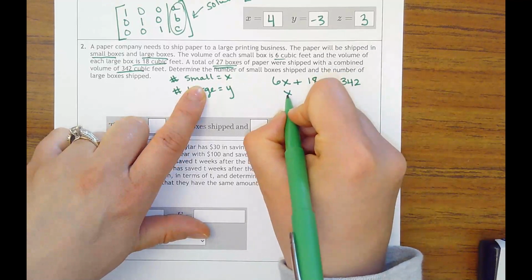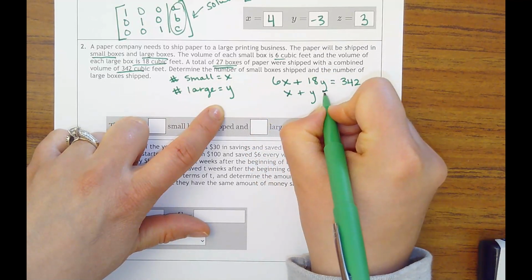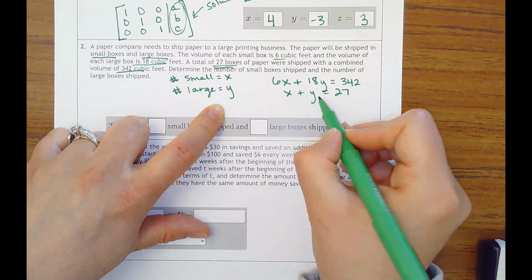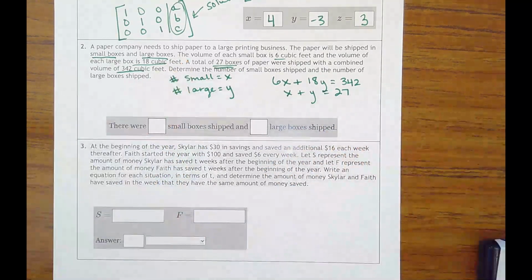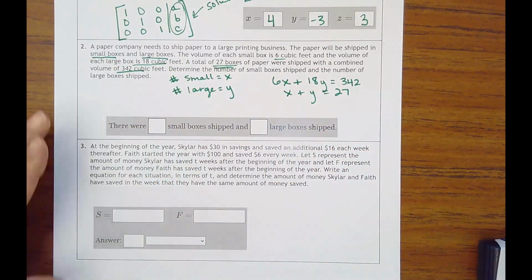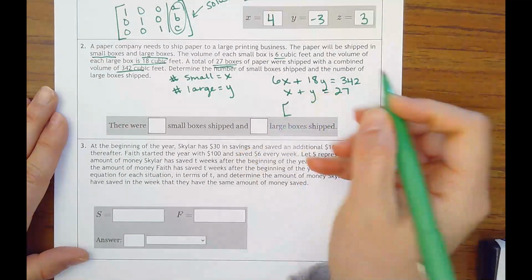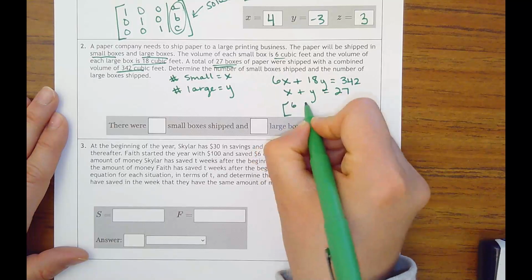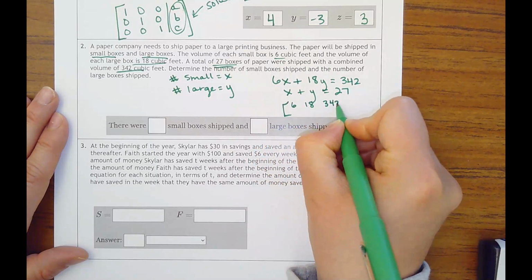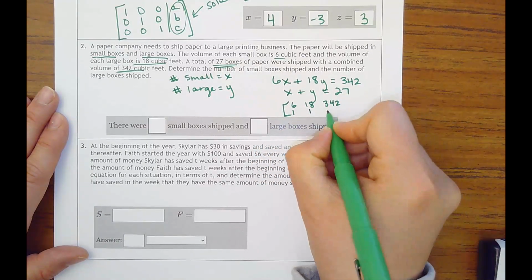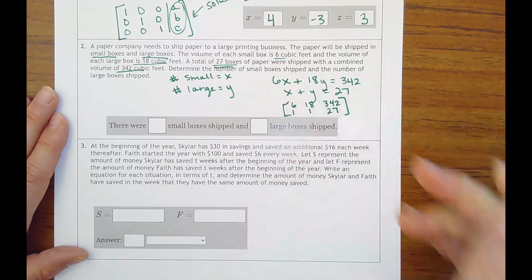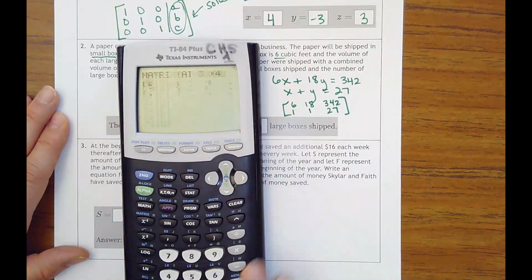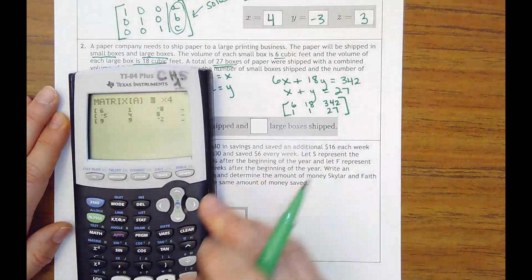Then it also tells me that there's 27 boxes total. So the number of small plus the number of large should equal 27 boxes. So that could be 20 and 7, or 7 and 20, or 12 and 15, all those combinations. But this now allows me to create my augmented matrix that I can put into my calculator. So it'd be 6, 18, 342, 1, 1, 27. Okay, so go second matrix. We're going to edit. We're going to call this a 2 by 3.